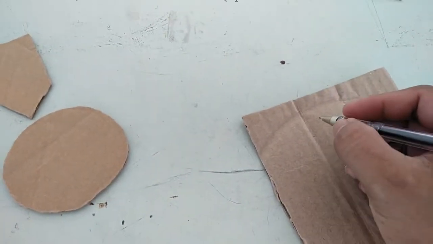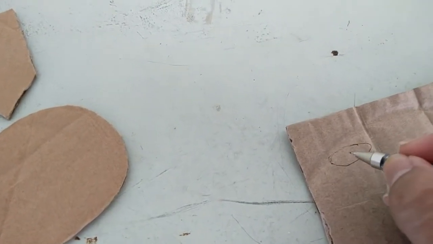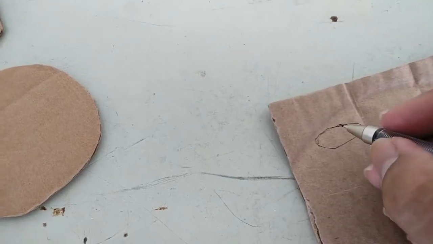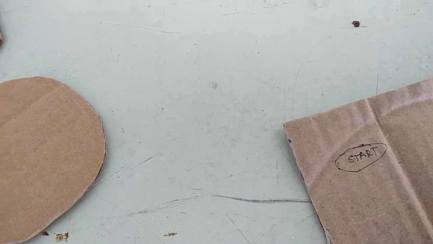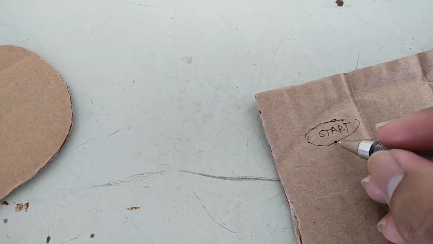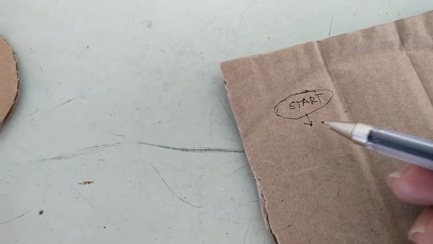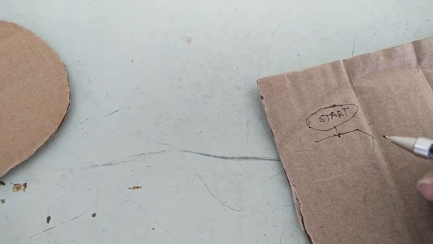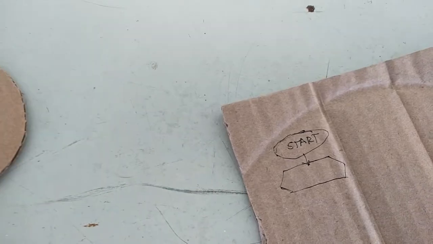You're going to start here. Let's say, for example, I'm going to write here. You see that? So what is this? This is now the terminal, the start. So I'm going to write here: start. The next to that, I'm going to write a flow line. After that, I'm going to write my initialization.